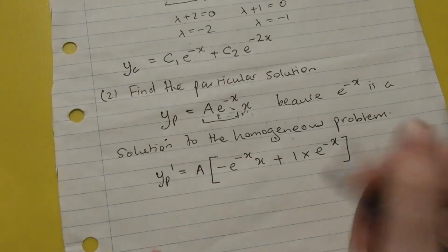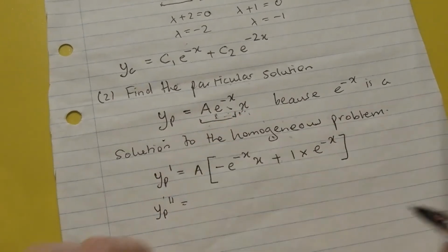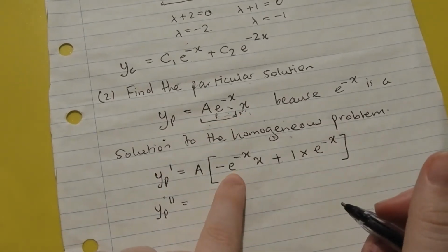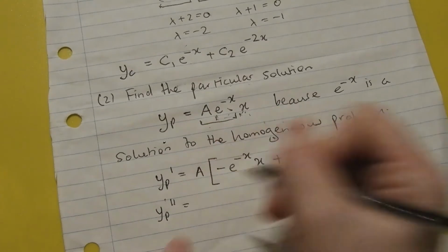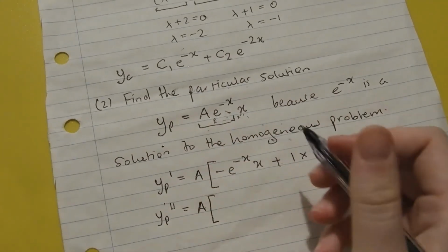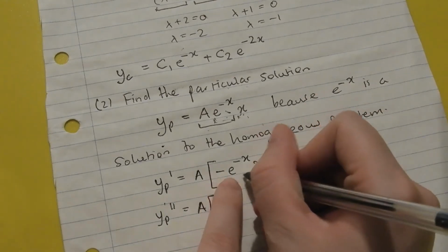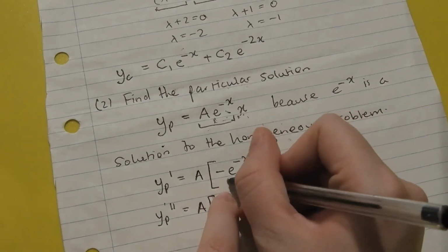And now we can take the derivative again. So the derivative of this is, first we leave the a out the front, just as normal, and let's differentiate this first.